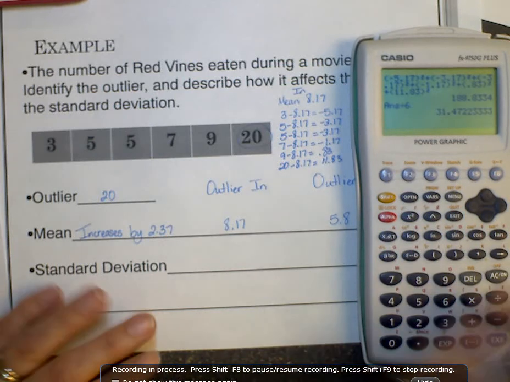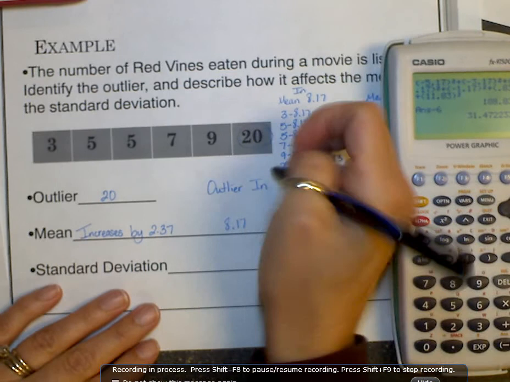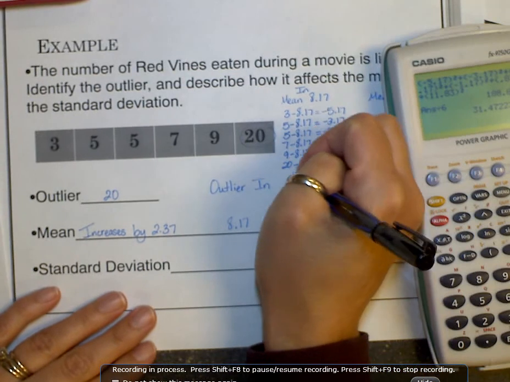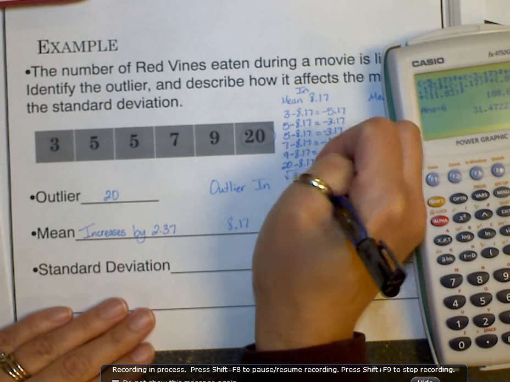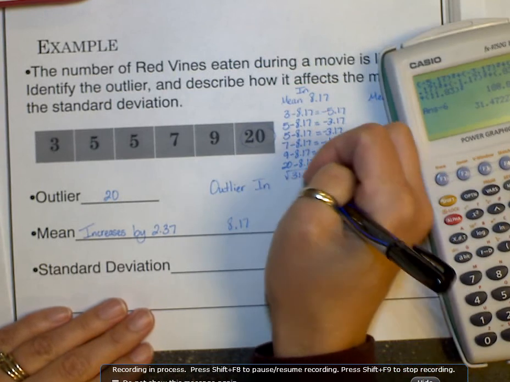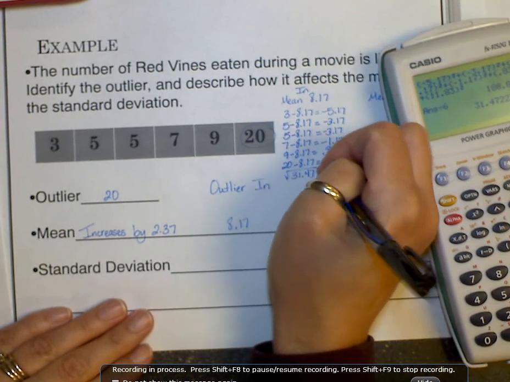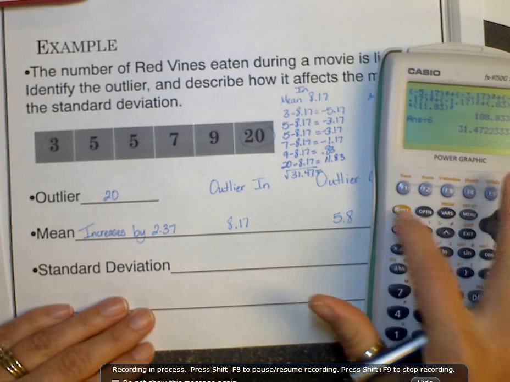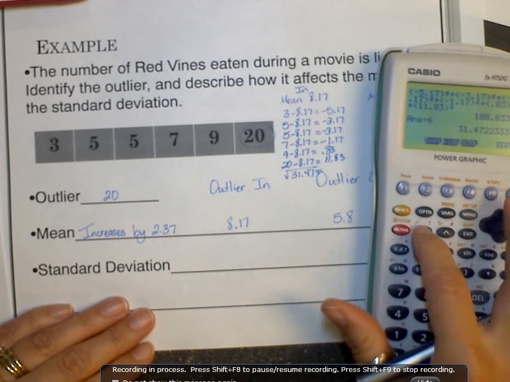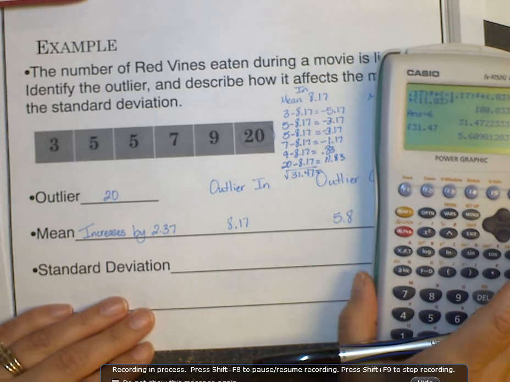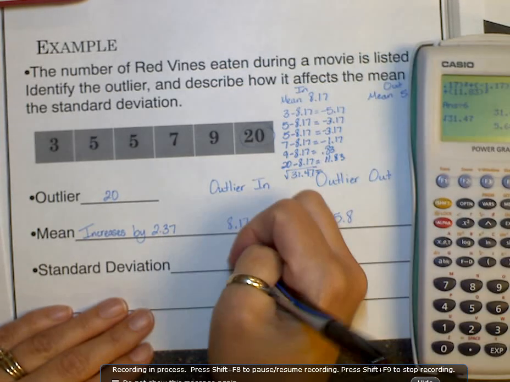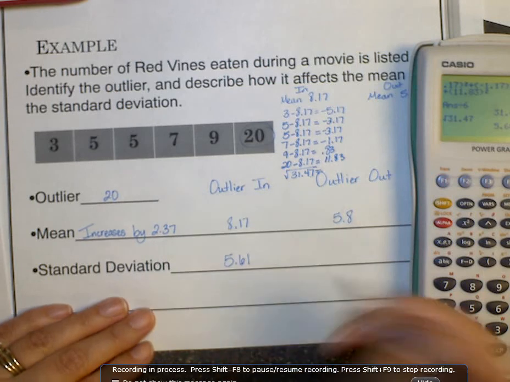Our squared differences are giving us 31.47. But our last step to calculate the standard deviation: the 31.47 is the variance. The standard deviation then is shift square root 31.47, and we get 5.61. My standard deviation is 5.61.